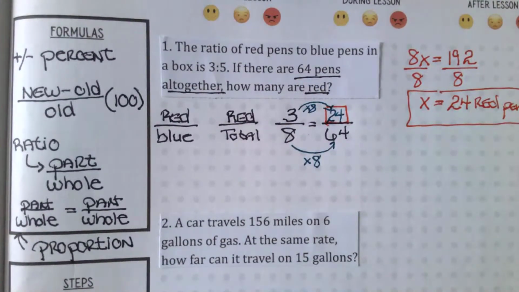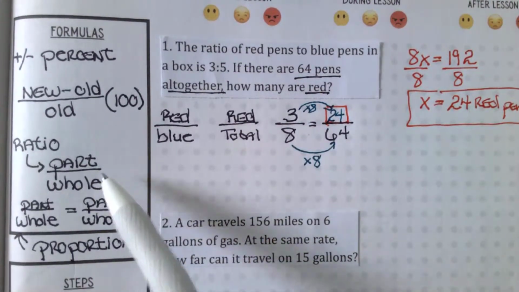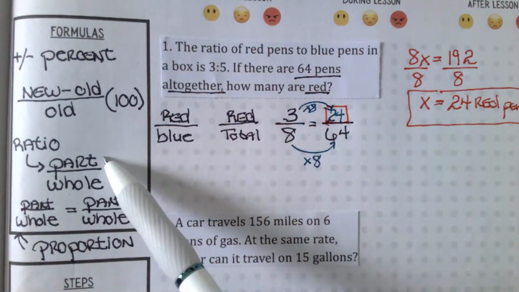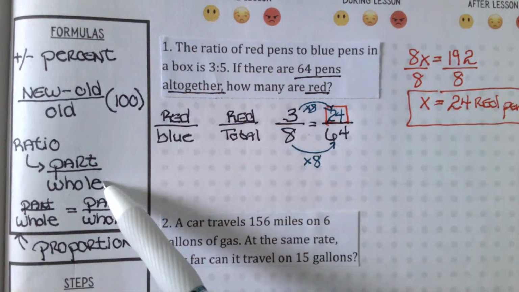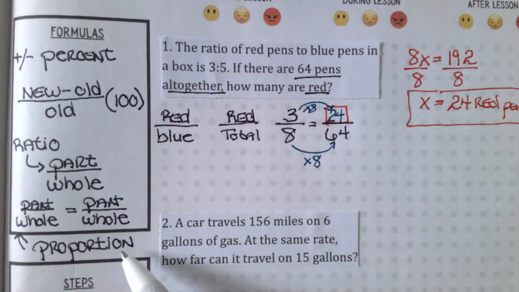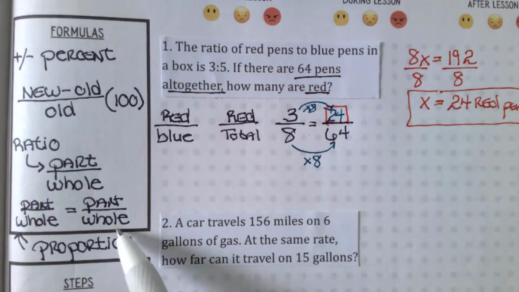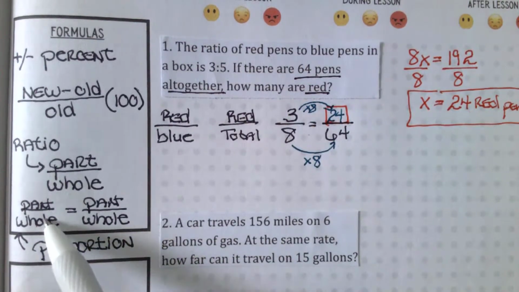All right. So when it comes to ratios, it's basically your part over the whole, what you're looking for over the total amount. Then when it comes to a proportion, that's when you have two ratios that are equivalent to each other.